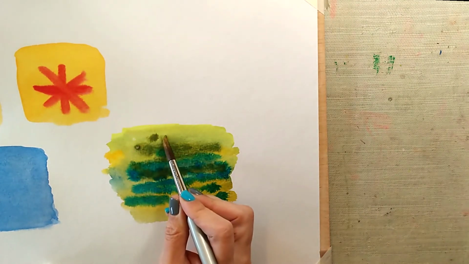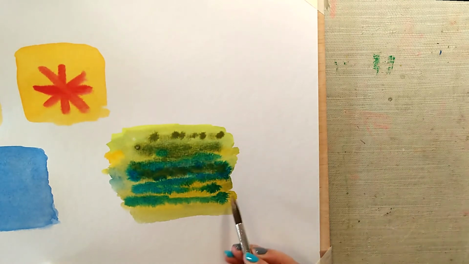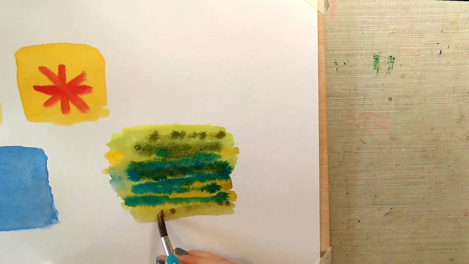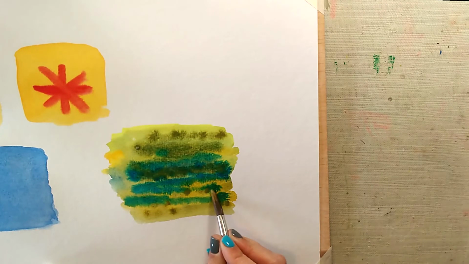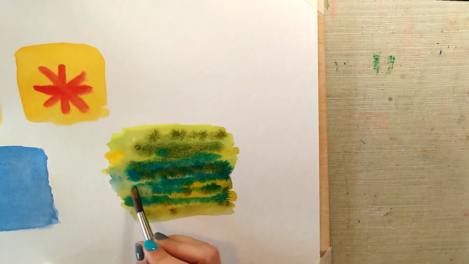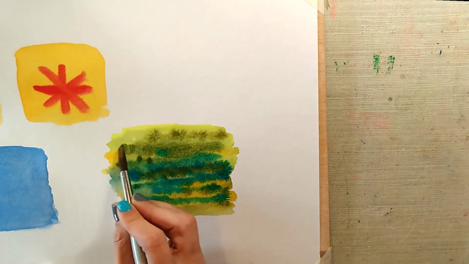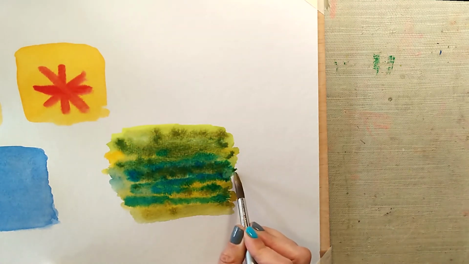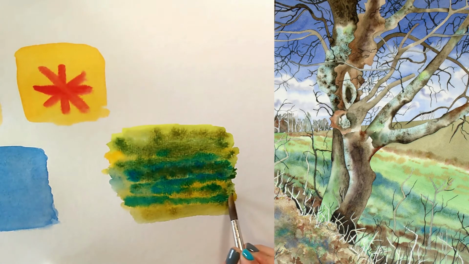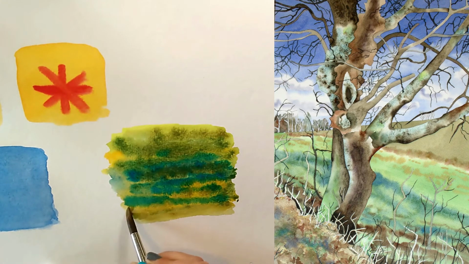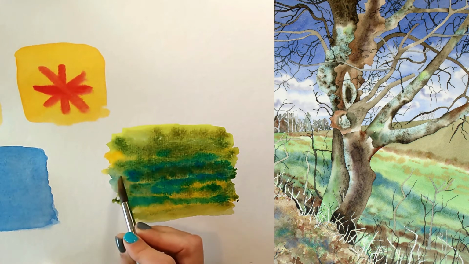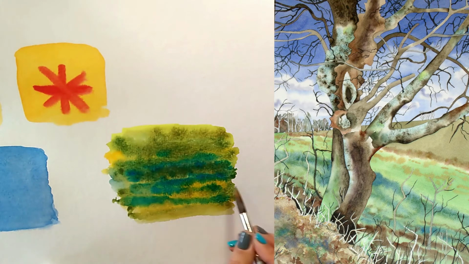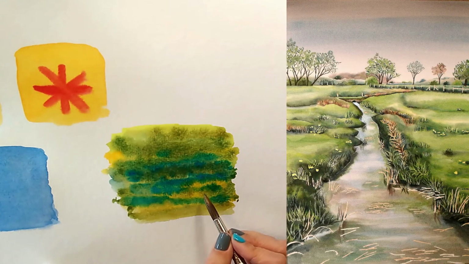So you can see as I go up here, I am positively encouraging uneven water levels now, and I'm encouraging this bleeding and these back runs to happen. And I'll drop one or two paintings in that I've done previously where I've used this technique to good effect. So what you're doing here is you're making the most now of the backgrounds.